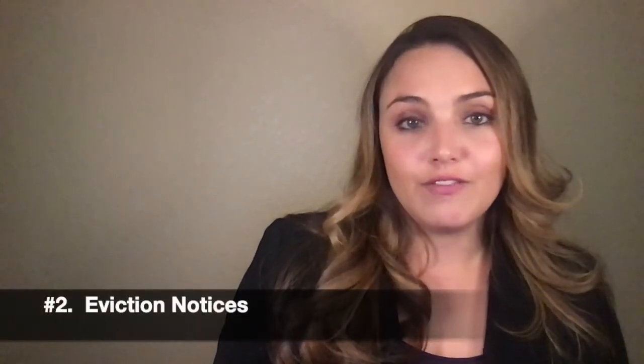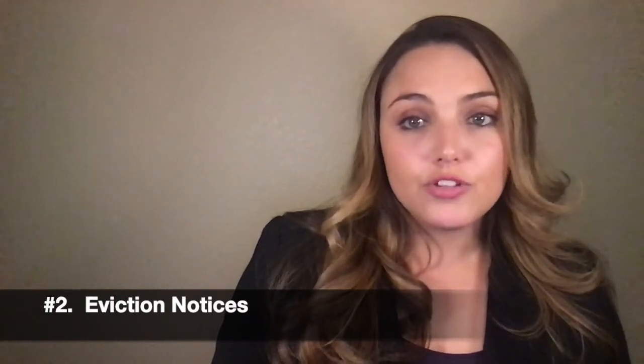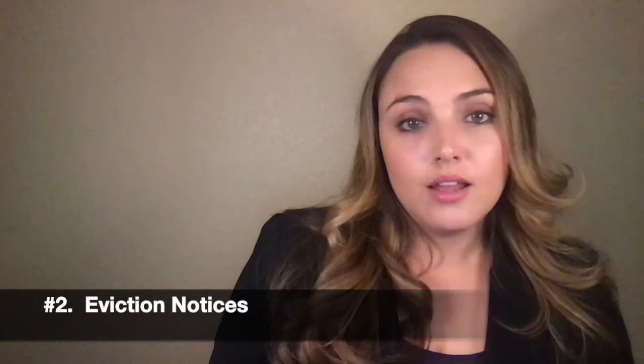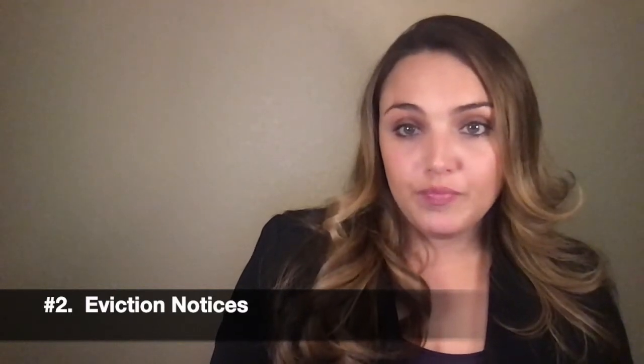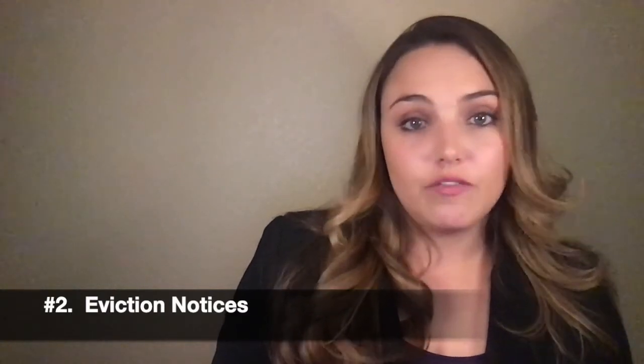Second topic, eviction notices. The first thing that happens in an eviction case is that the landlord gives the tenant a notice or a demand in writing. This notice or demand usually tells a tenant that they have a certain amount of time to either fix their violation or leave the home. This notice must be in writing. It must give the reason for the eviction or the violation.